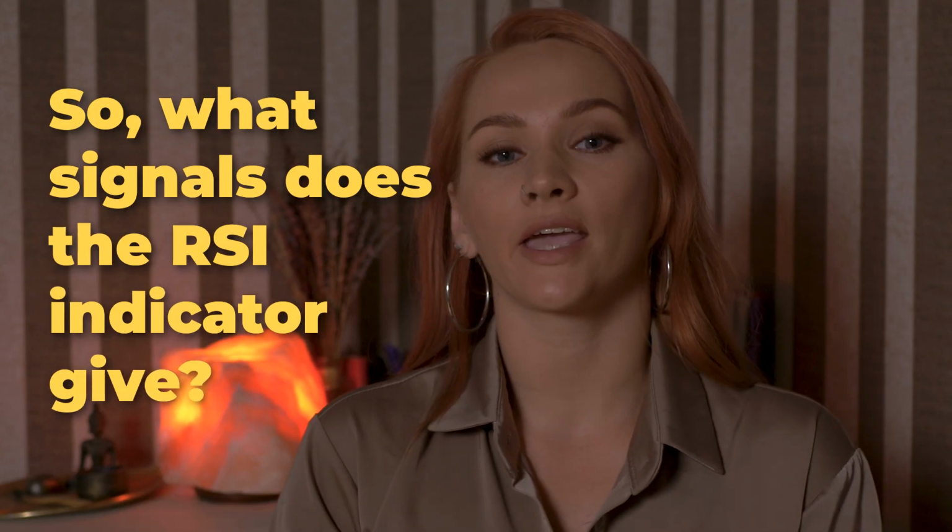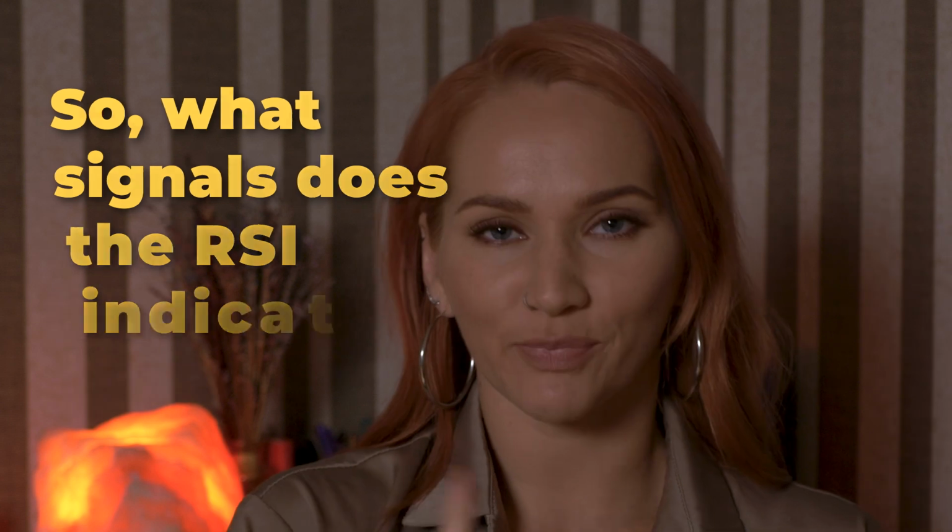The range of signals that this tool provides to a trader is quite big, and all of these signals can be classified into three categories. So, what signals does the RSI indicator give? Let's begin by analyzing signal levels. In this category, we will get into the overbought and oversold levels that we already know of. In addition to signals about overbought and oversold markets, the RSI indicator also gives other signals.